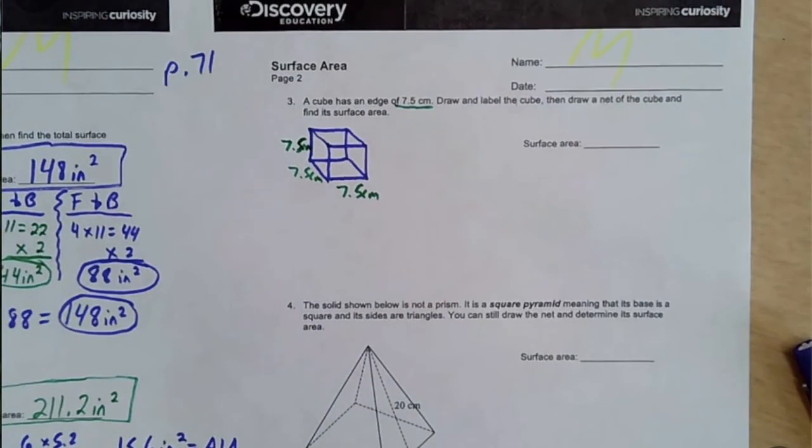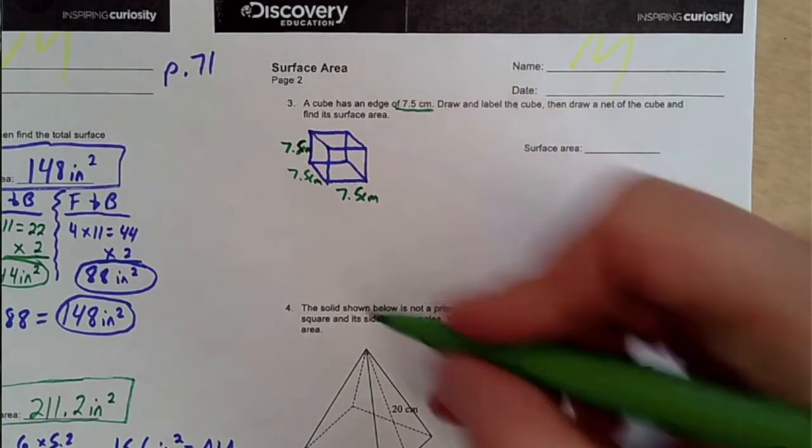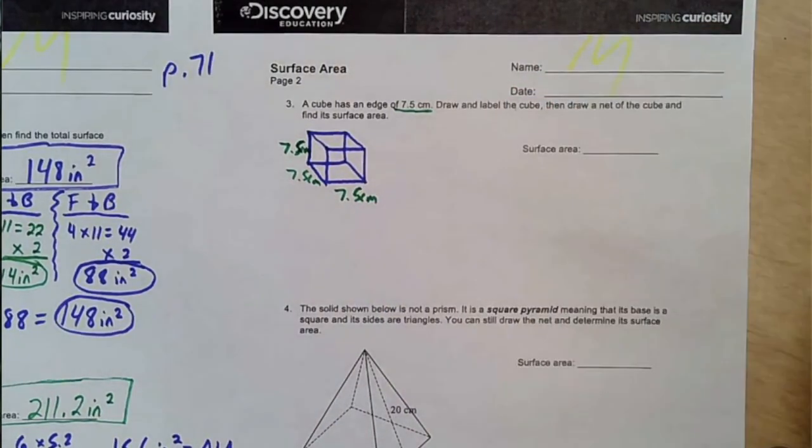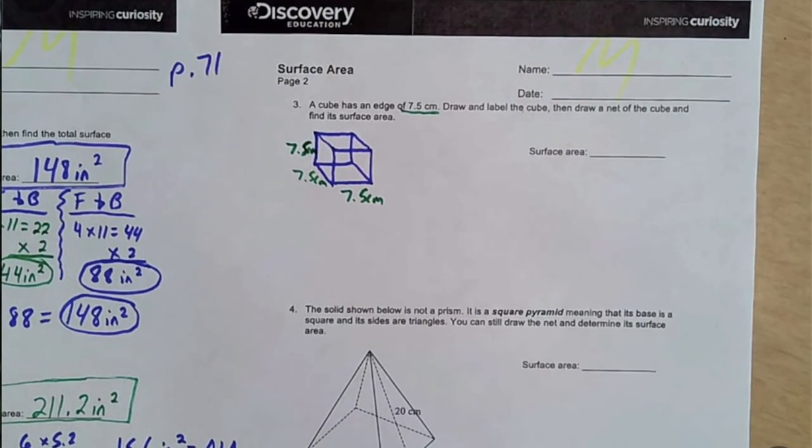Each side length has 7.5. Why do we know that? What do we know about a cube? All sides are the same. To draw a net, I can show you that.